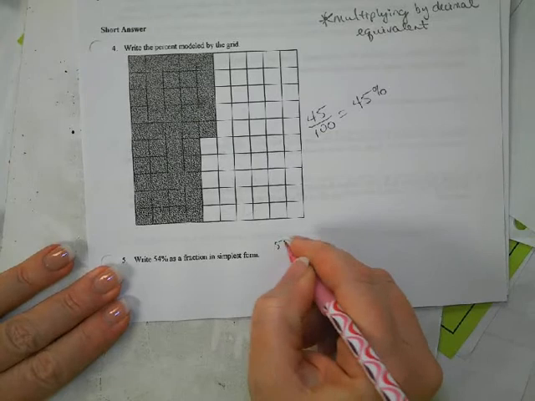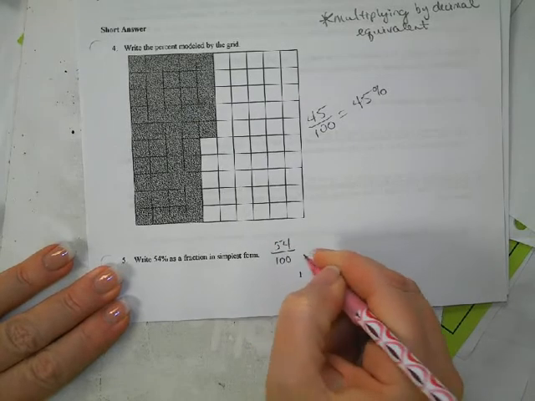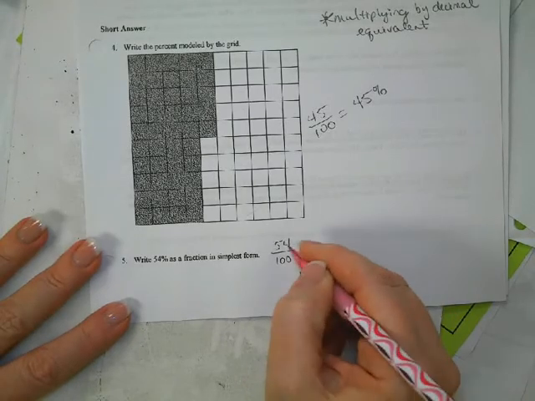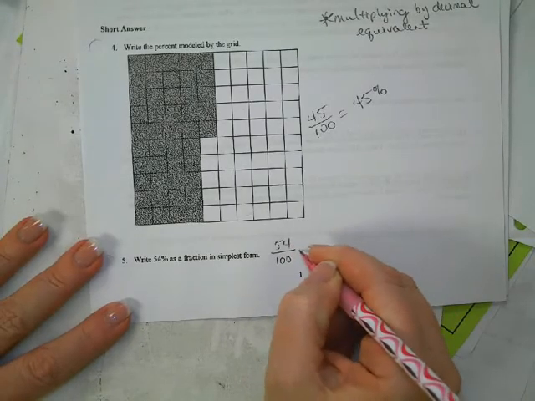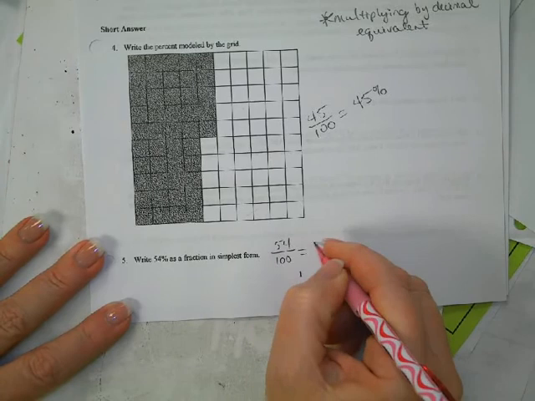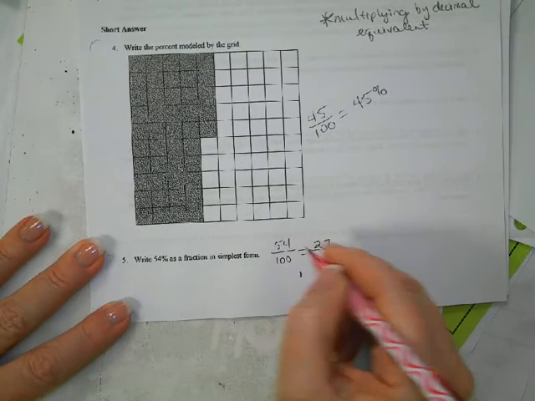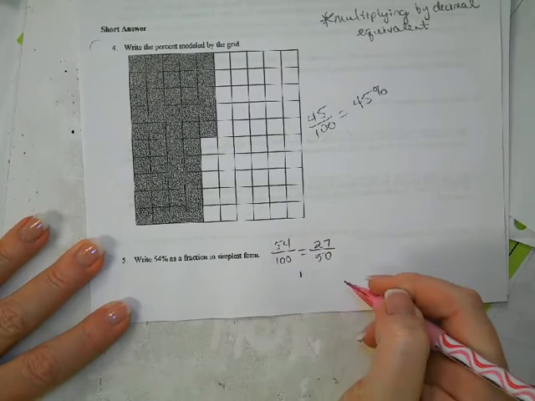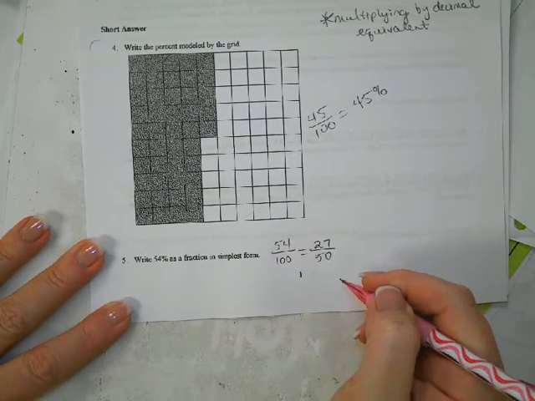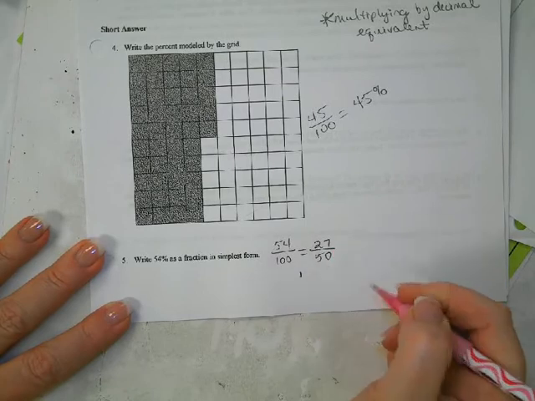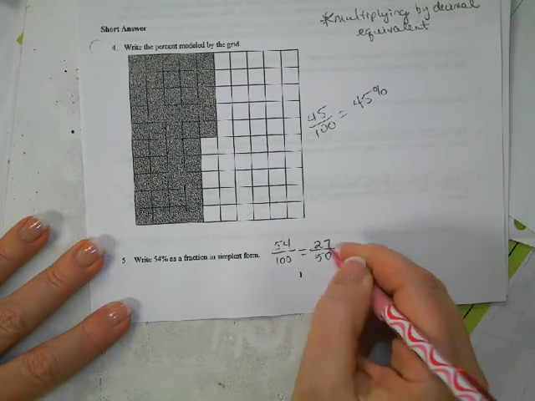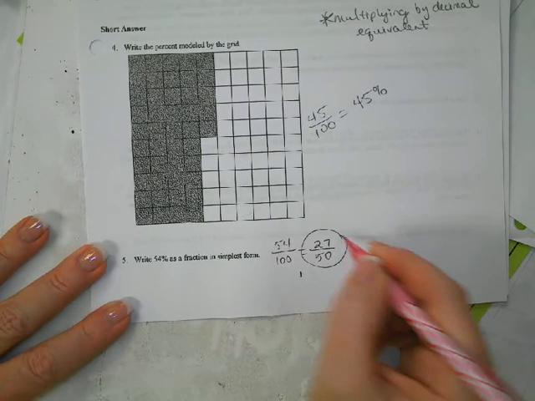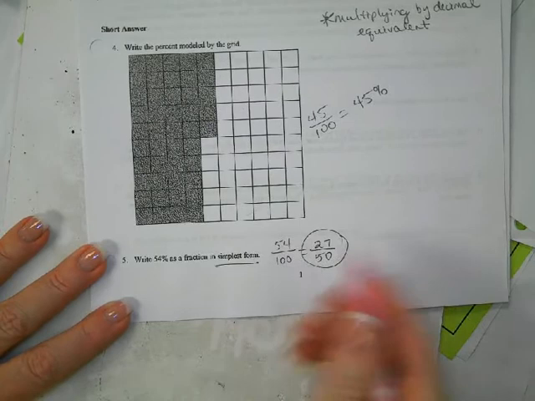Number 5, write 54% as a fraction in simplest form. Percent means per 100. So I'm going to write 54 over 100, and then I'm going to reduce. Let's just do the easy one. They're both even, so let's just divide by 2. That would give me 27 on top, and 50 on the bottom. I don't think I can go any farther than that. There's nothing that's a common factor for 27 and 50, so I'm done, and that's my answer. That's in simplest form.